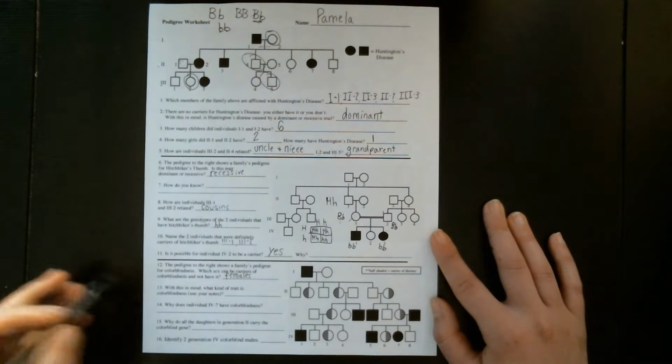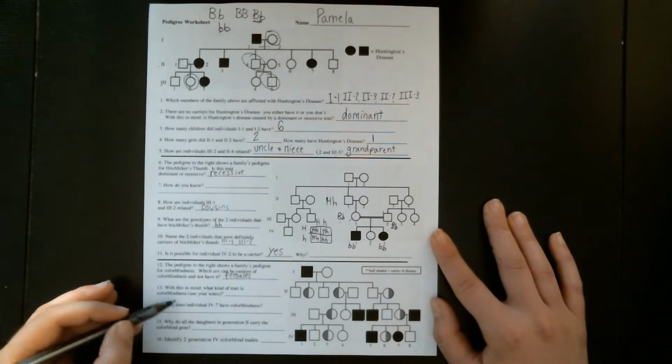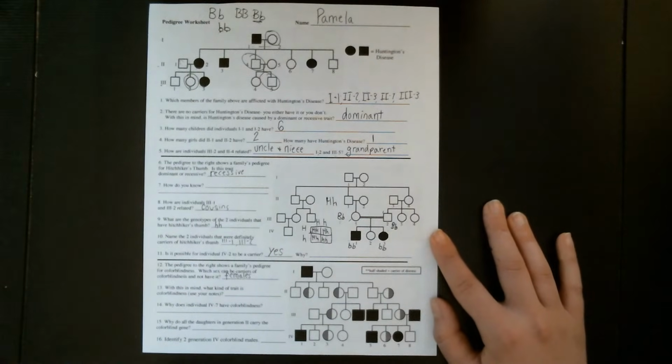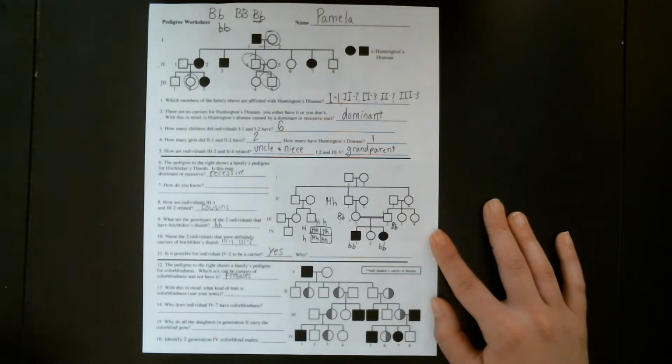With this in mind, what kind of trait is colorblindness? Use your notes. We obviously don't have notes, but we have Pamela. Whenever you see a difference in sex, meaning one sex can get the trait or one sex can be a carrier, we think sex-linked trait, right? I talked about this in my very first video, which was all about a sex-linked trait, so maybe go back and watch that.